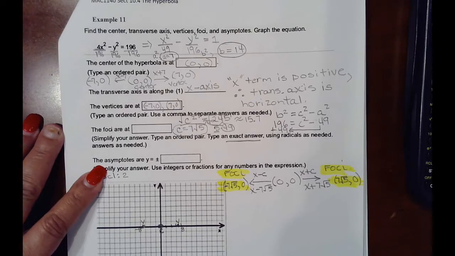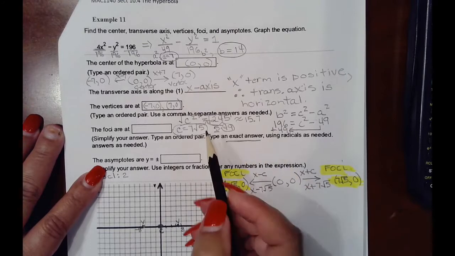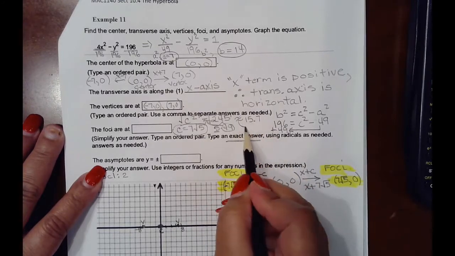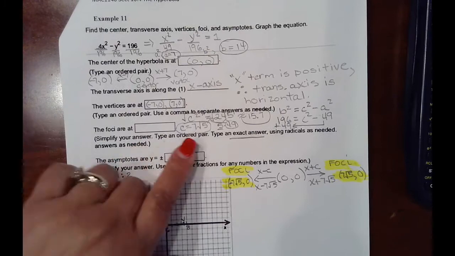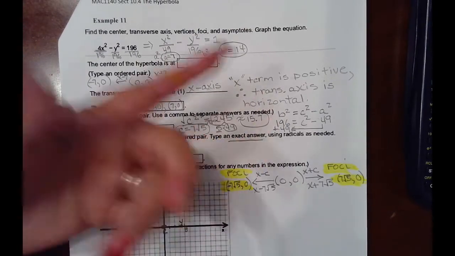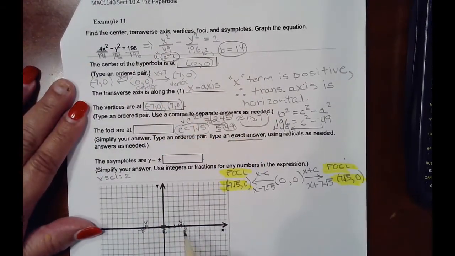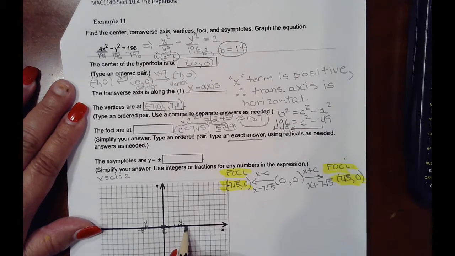The asymptotes. Okay, and if you want to go and position these on your graph, you do have a decimal approximation for this C value. It is 7 times square root of 5, but that's the same thing as about 15.7. So the foci would actually be located here if you do want to include it in your graph. This would be 10, 12, 14, 16.